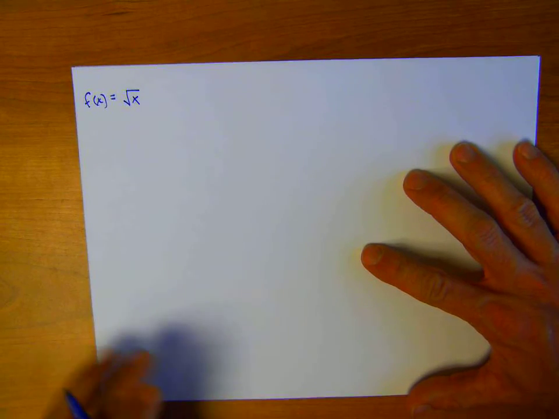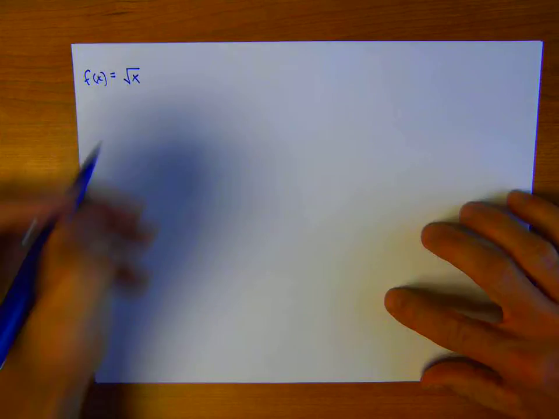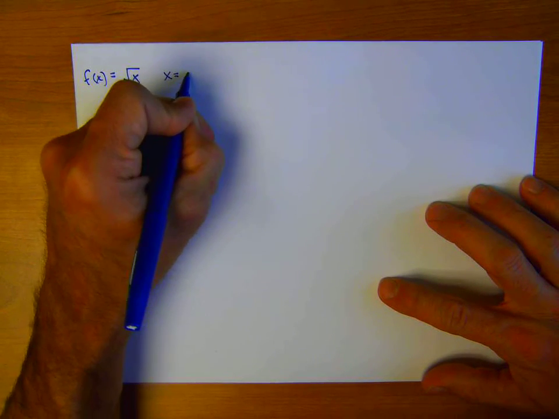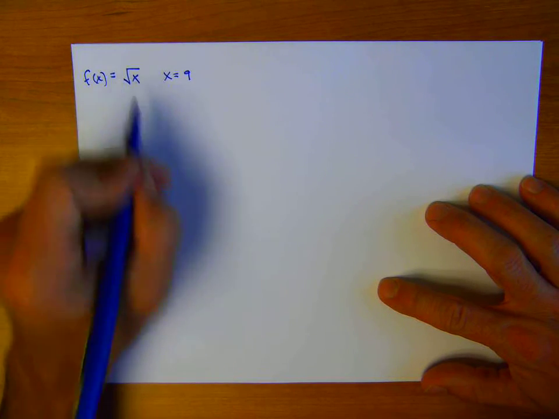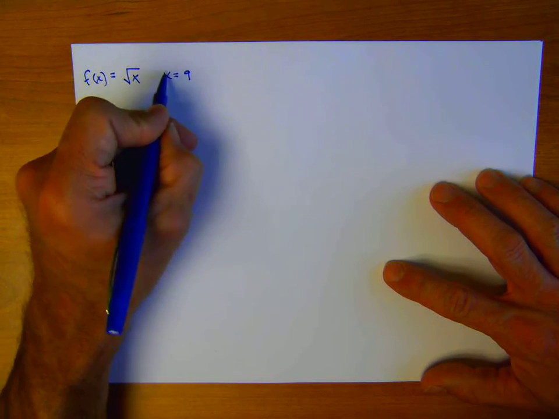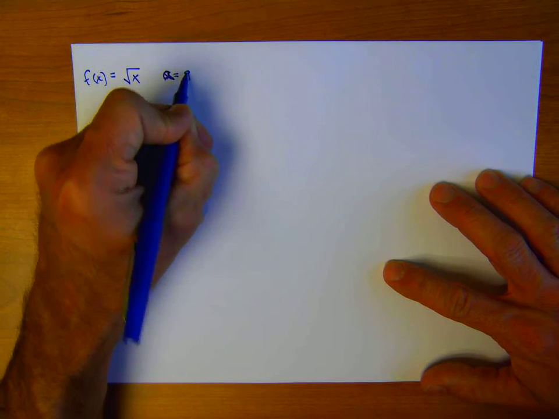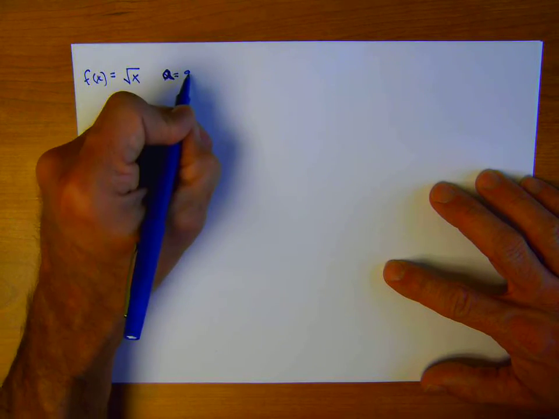Simple enough that I can just make my point rather than spending all the time doing the algebra. Okay, so let's say here we wanted to look at x equals 9. We wanted to find the slope of the tangent line at x equals 9. Really, this is our a, because it's fixed. a is a specific value of x, and in this case it's 9.